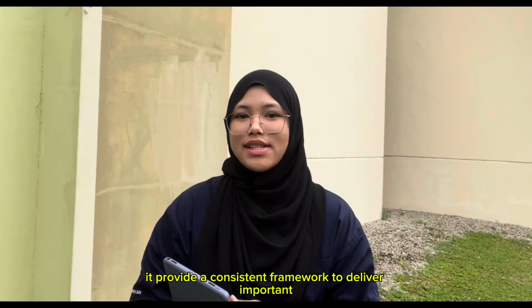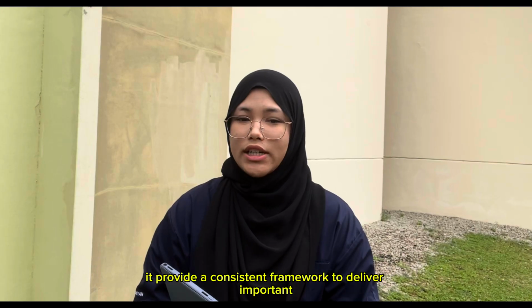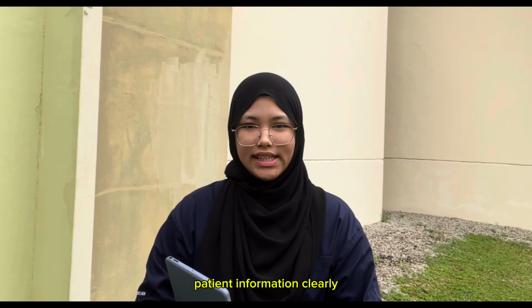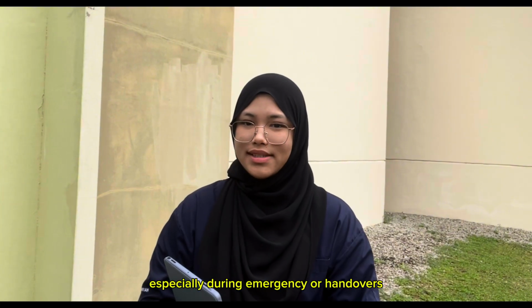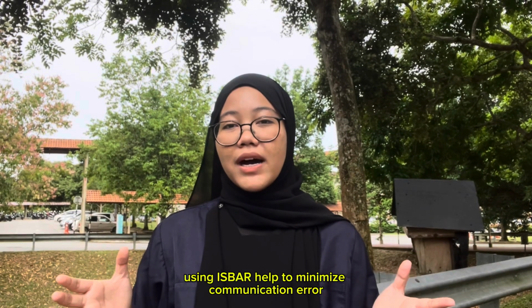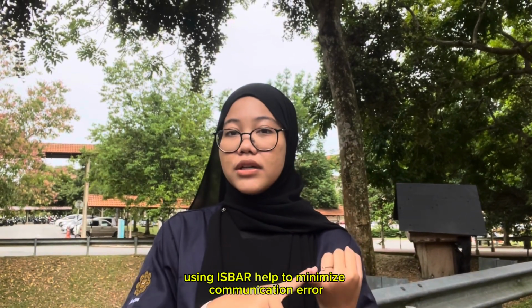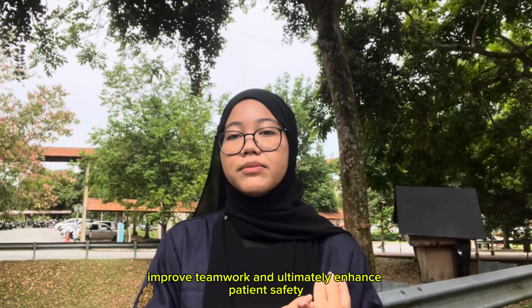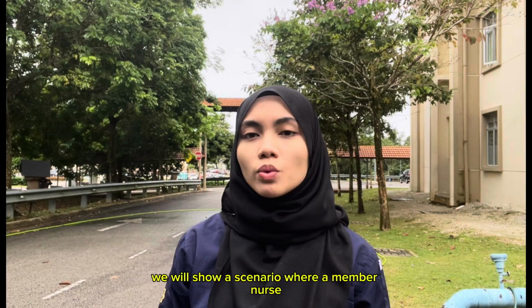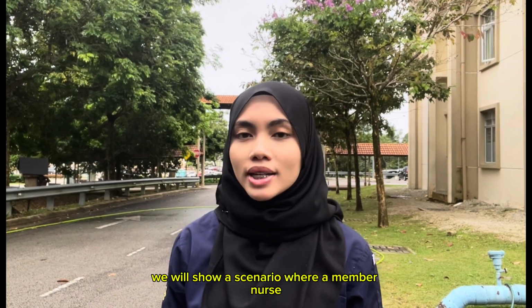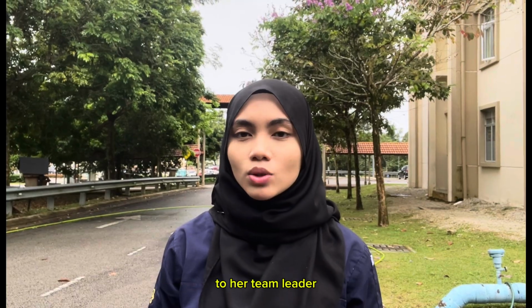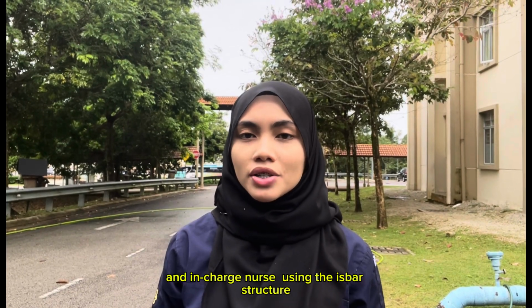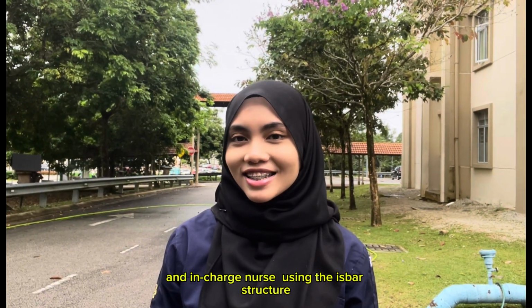It provides a consistent framework to deliver important patient information clearly, especially during emergencies or handovers. Using ISBAR helps to minimize communication errors, improve teamwork, and ultimately enhance patient safety. In this simulation, we will show a scenario where a member nurse reports a critical change in a patient's condition to her team leader and in-charge nurse using the ISBAR structure.